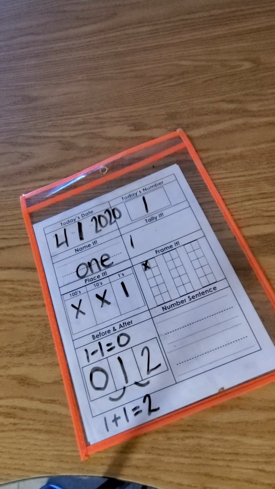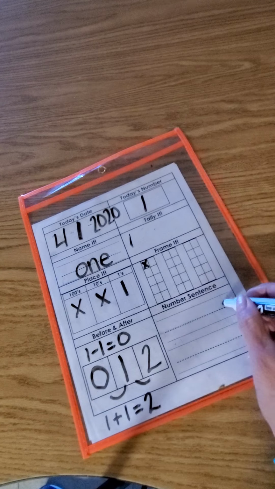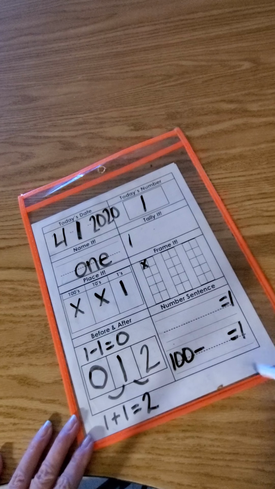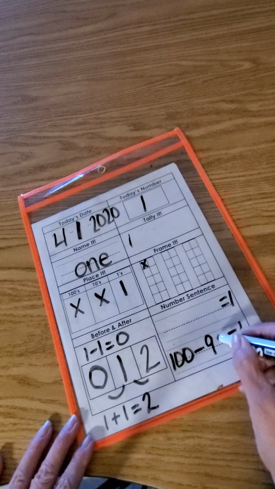There's lots of really cool, fun ways that you can do your number sentence with 1. Your answer over here has to be 1. So I'm going to let you guys figure this one out up here. I'm going to kind of do a silly one, because I know you guys are going to have a hundreds chart, and you could always just check on that. So I'm going to have 100 subtract 99.